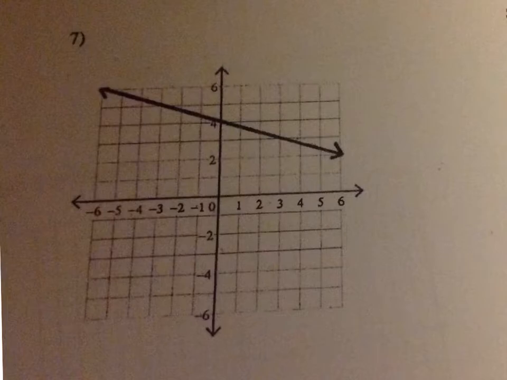For numbers 7 through 12, I'll try to model these a couple of different ways. You're going to want to write the equation in slope-intercept form, which is y equals mx plus b. Probably the simplest way from using the graph is just to identify the y-intercept. So this is 4, so I'm going to put that in for my b, and it's positive 4.